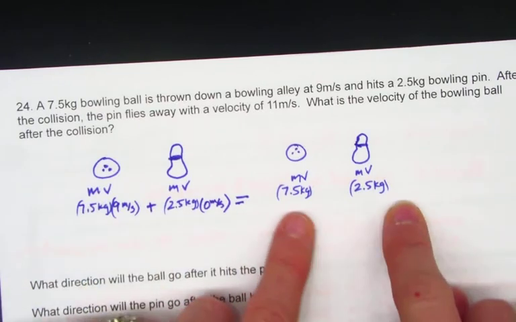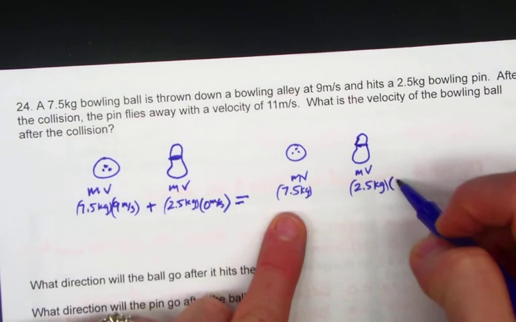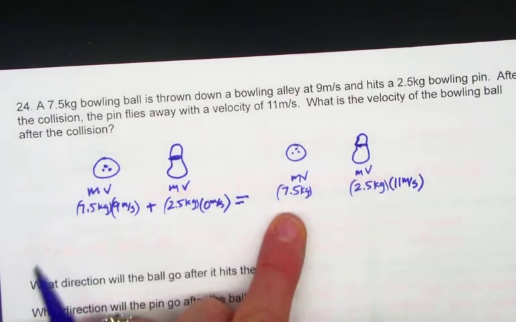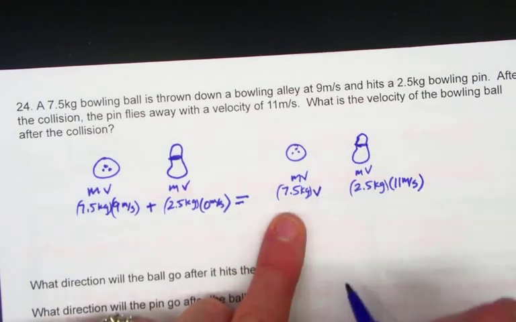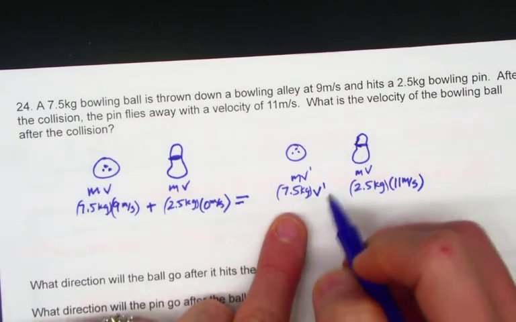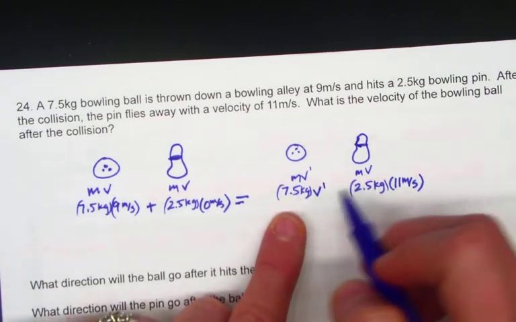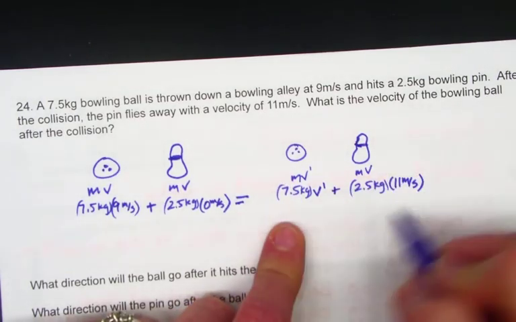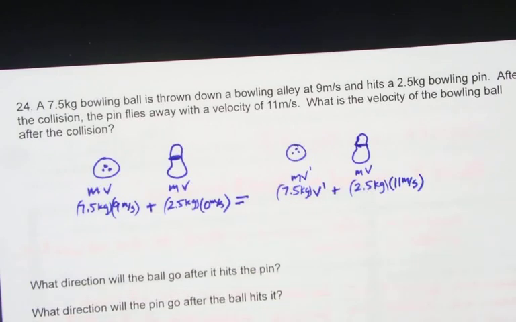All right, so now I'm going to look at after what happens here. After the collision, the pin flies away with a velocity of 11 meters per second. And the velocity of the bowling ball after the collision is what we're looking for. So I'm just going to put a V. You can put a V prime there, like I'll do that, because before it was 9. V prime is the velocity after. Because this is our only unknown, though, you're okay if you don't do that. So this is what's happening after. So the total momentum after has to be the same. So I need to put a plus sign in between the two pictures.